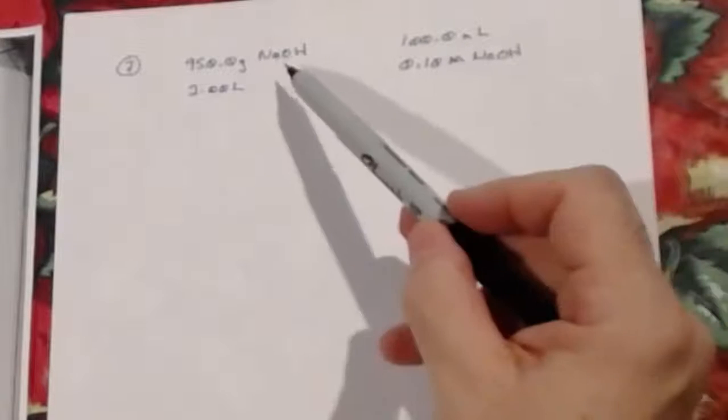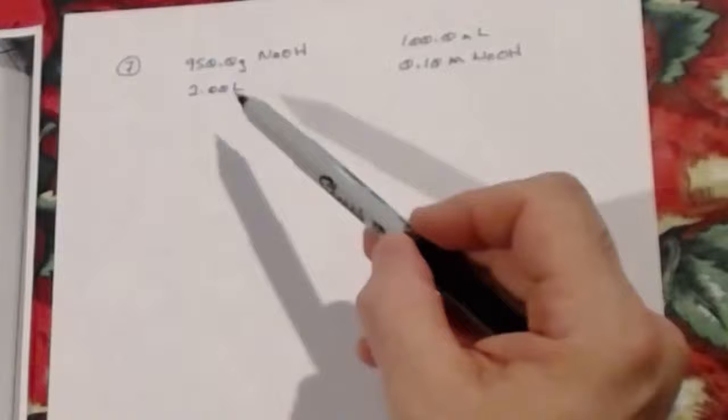Well, the first step is, in addition to the last problem, we're going to eventually get to the M1V1 equals M2V2, but before we do that, we have to figure out the initial molarity. Now, if we had been given moles, we would just take the moles divided by the volume and have the molarity, moles per liter. But we don't have that in this case. We've been given 950 grams. So the first thing we have to do is figure out how many moles of sodium hydroxide we have when we actually have 950 grams. The molar mass of sodium hydroxide is 40 AMU.